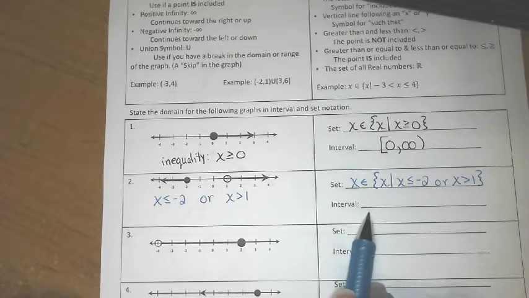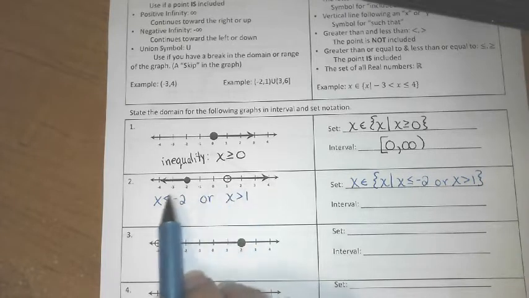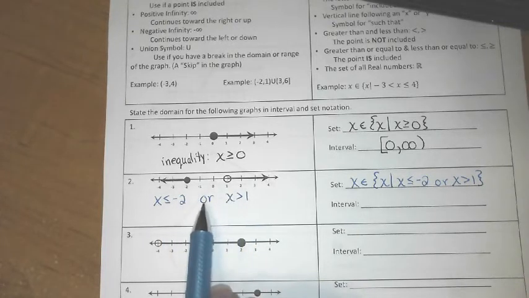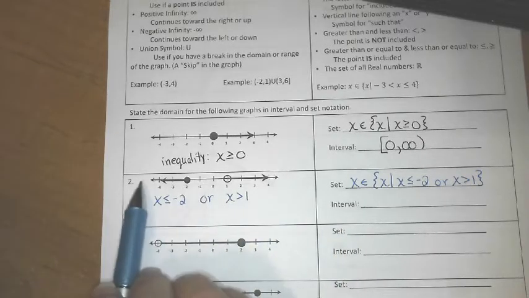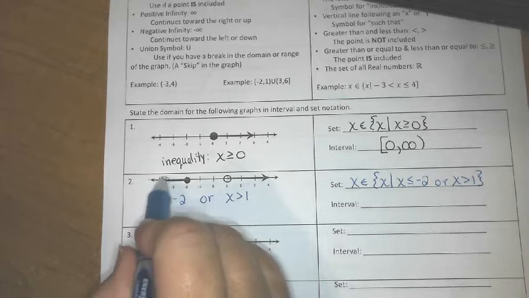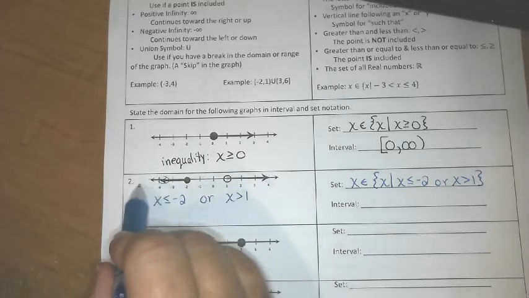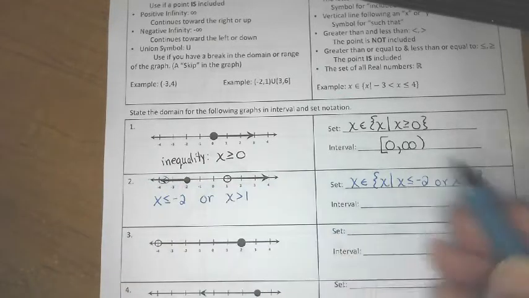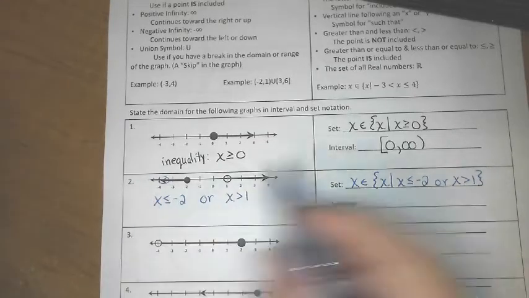Interval notation. We have 2 sections. In interval notation, we use a union symbol for or. So we're going to read it from left to right. If I'm starting here, I hit this arrow pointing to the left. That's going to infinity, and then I stop at -2. Actually, that's going to negative infinity.